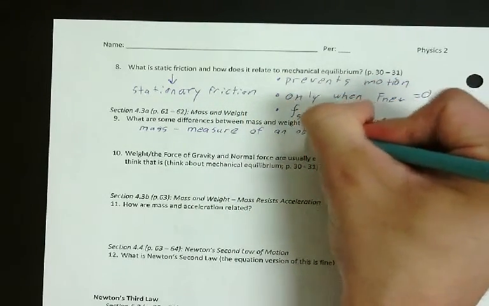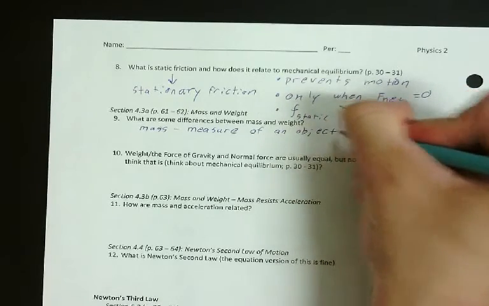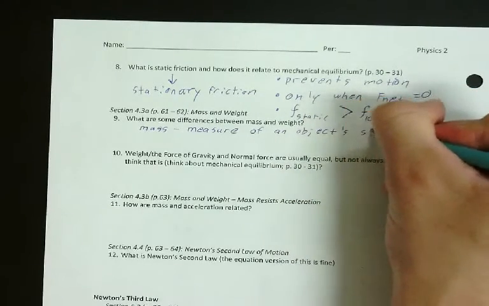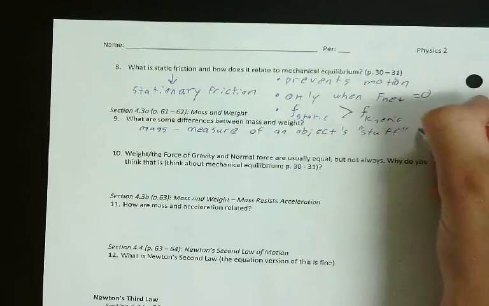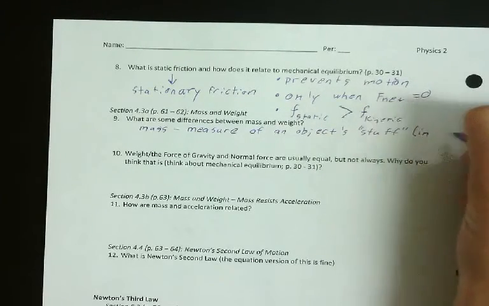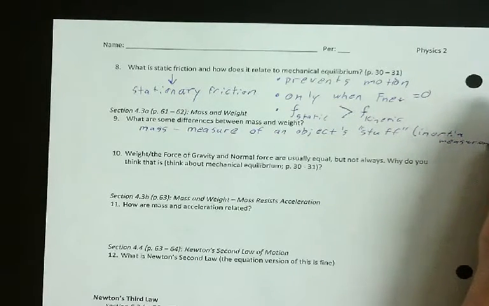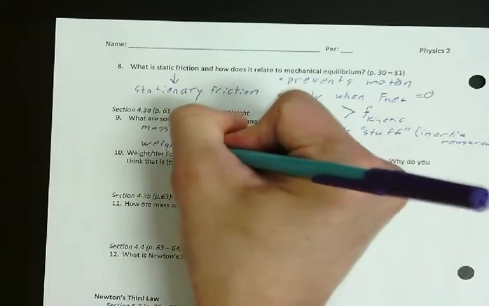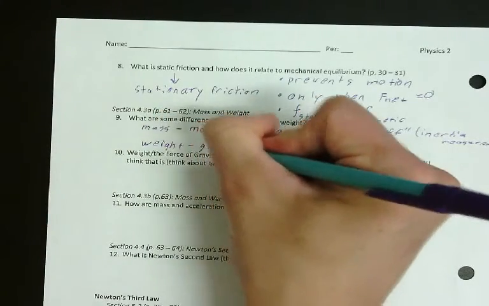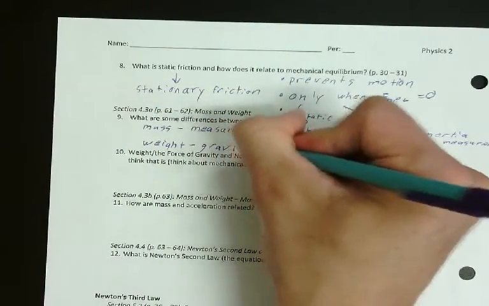There you go, super scientific word. Or you can think of it as like an inertia measurement. Weight is gravity's force on that mass.